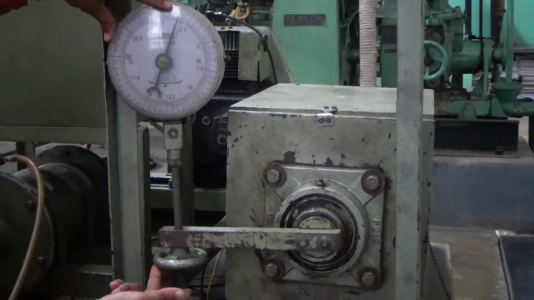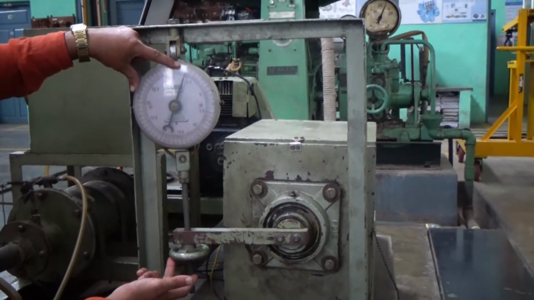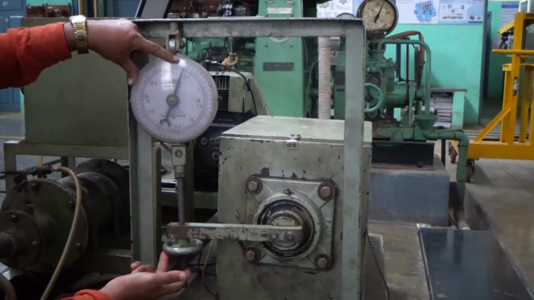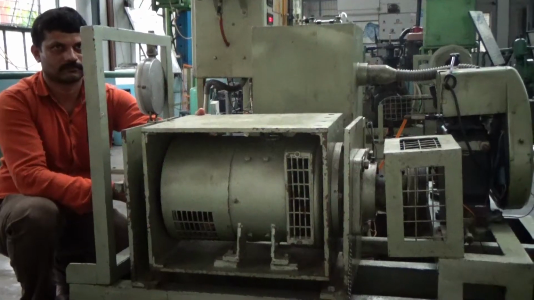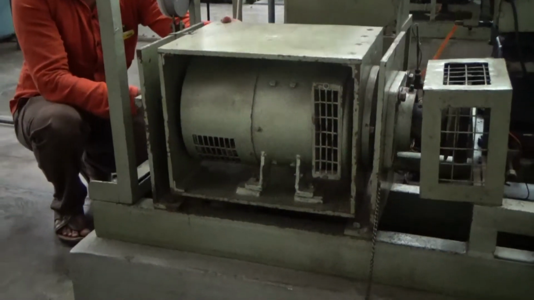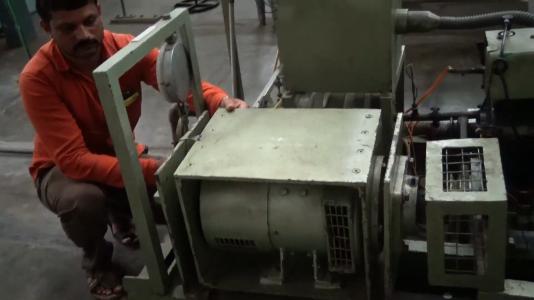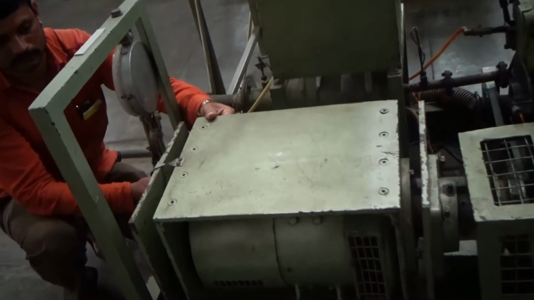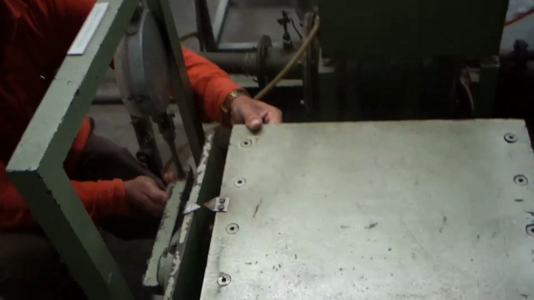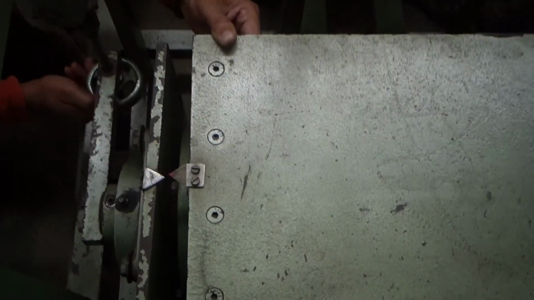That's the reading of the mechanical spring load. You can see the pointer here.